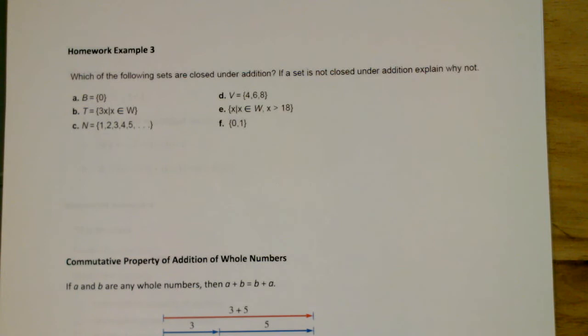Let's say we have this example here. Which of the following sets are closed under addition? And if the set is not closed under addition, explain why. So let's say we have something like this. In part A, we got set B with the element 0.